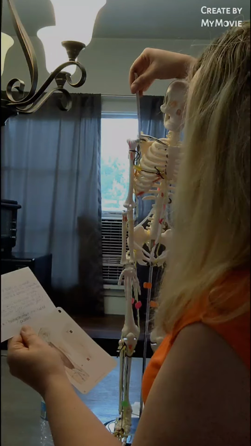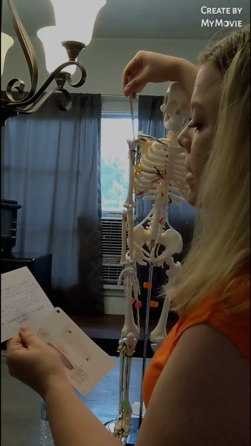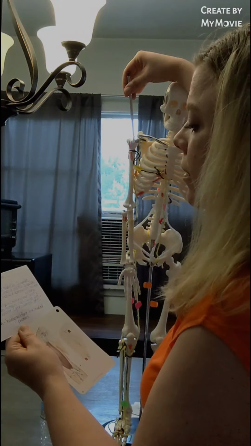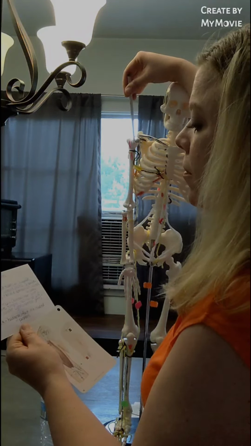You have another one at the glenoid right here. Short head at the coracoid. This is the short head at the coracoid of the scapula, and then the supraglenoid tubercle of the scapula is right in here.